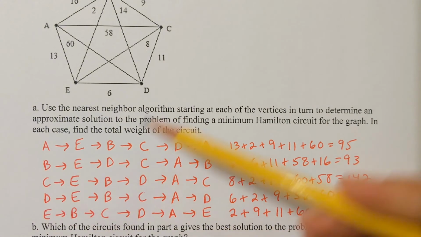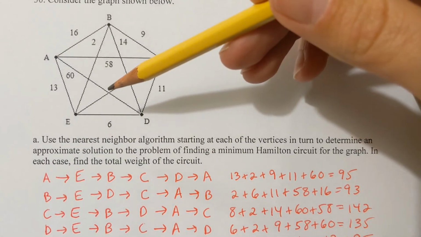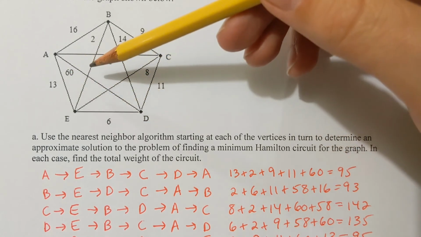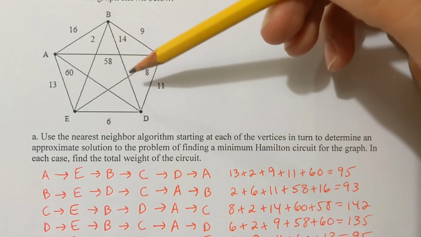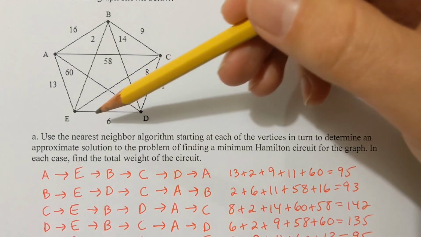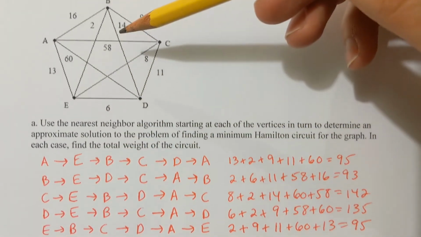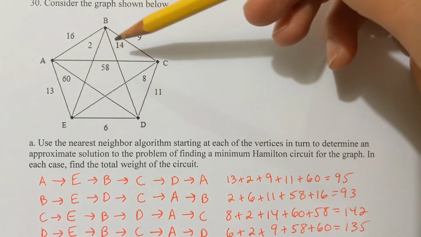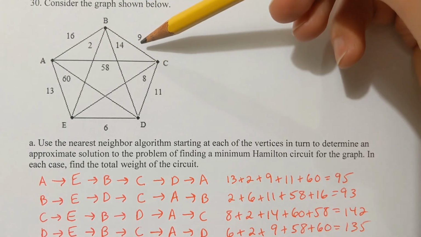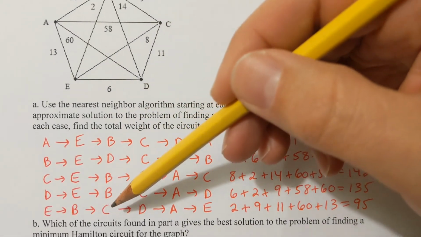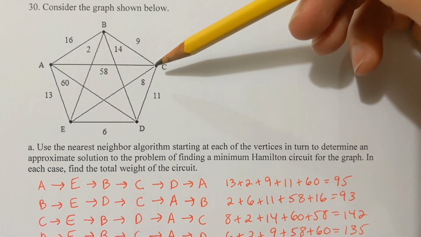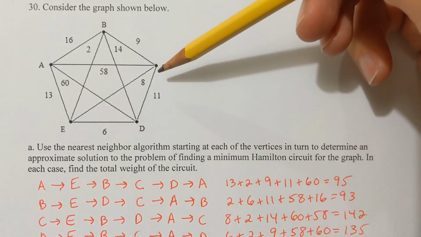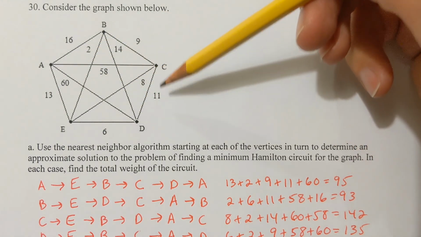Okay, what if I start at E? Okay, well, if I start at E, let's see, from E, I'm looking at 16, 2, 8, and 6. Okay, so go E to B. From B, let's see, it goes 16, 14, and 9, so B to C. From C, and let's see, I can either go to A or to D, so I'm looking at 58 or 11.